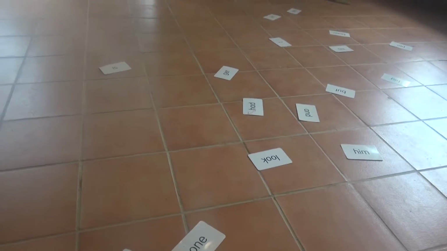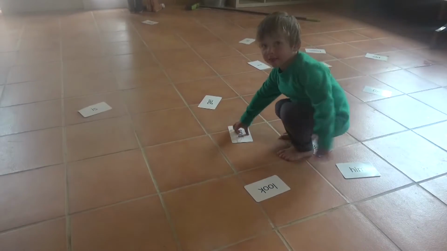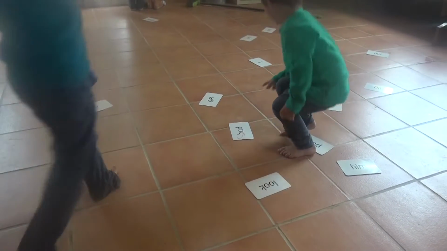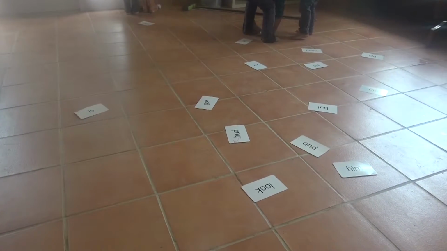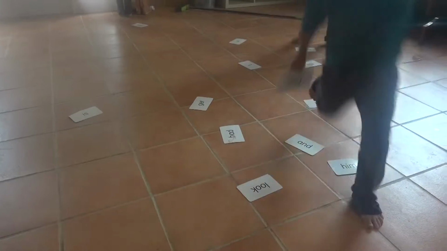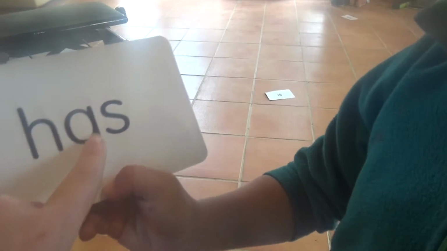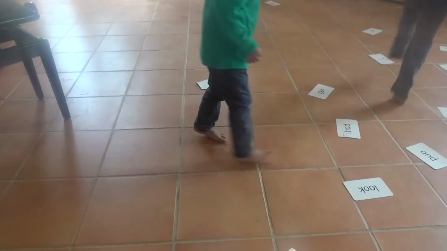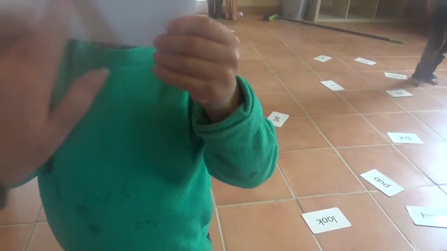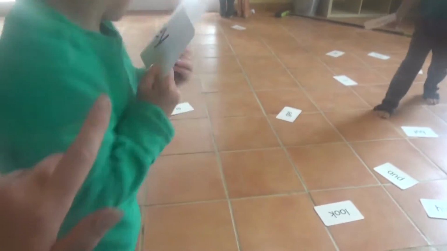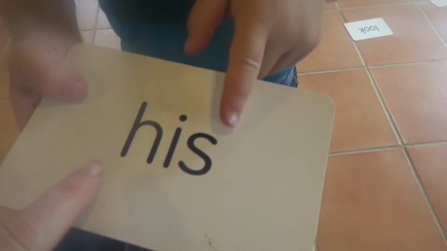Find the word his. Show me the word. Right, what has the word got in it? So it's not his, but it comes very, very close. Let's sound it out. Has he found the word his? Can you show me how to read the word his?